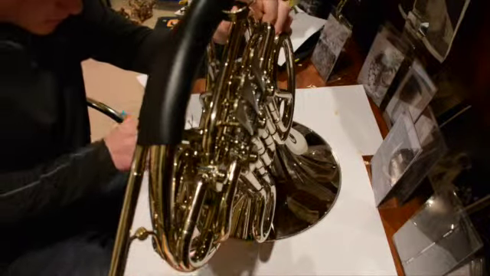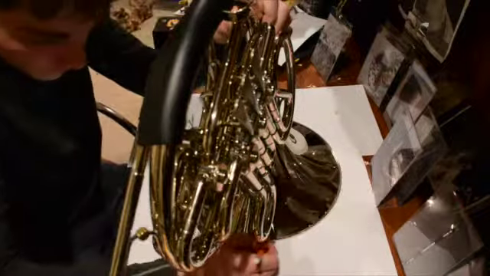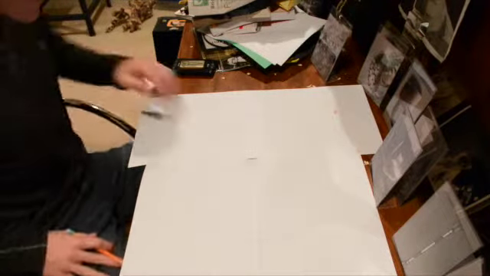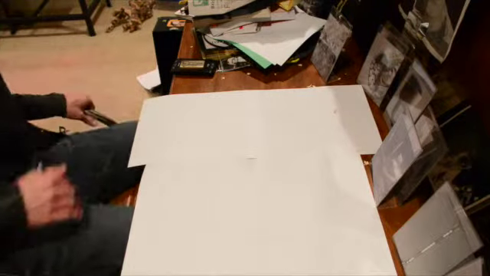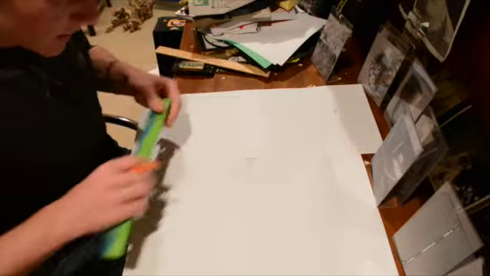Now we have the outline of my horn bell. We can do a few things with this. So first of all, let me get a ruler. Okay, sorry about that. It's apparently surprisingly difficult to find a ruler in my house, but I got 2 now.